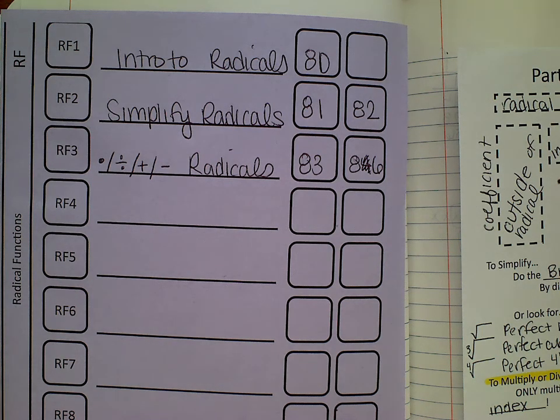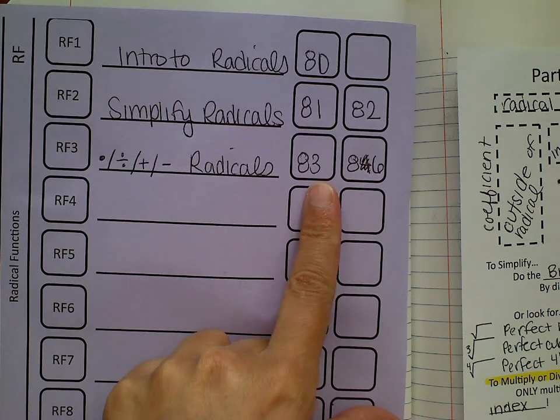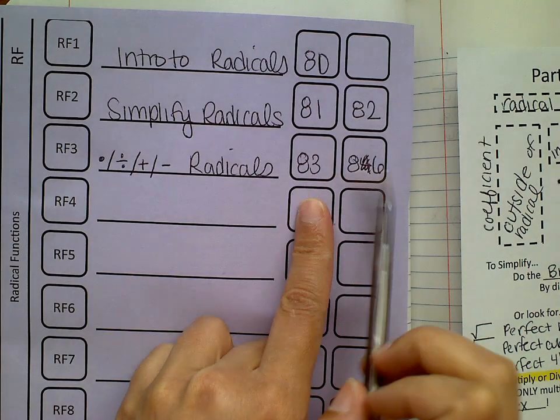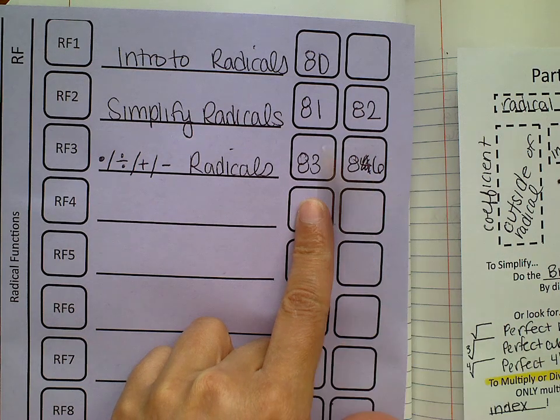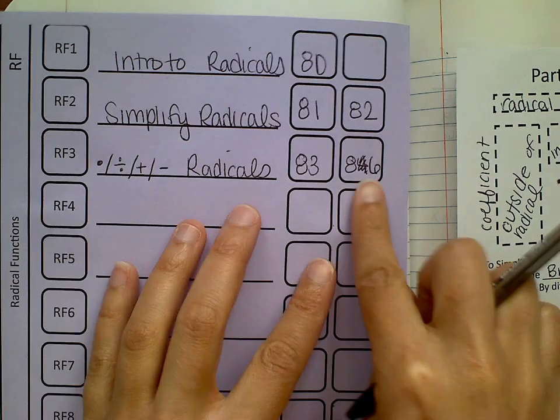All right, guys. So today and tomorrow we're going to finish up simplifying radicals by talking about how we add and subtract them. And if you are keeping up with your table of contents, I think I put 83, 84, but I'm going to add 2 pages of practice on, just some examples for you guys to try. So I changed that to 86 just in case.